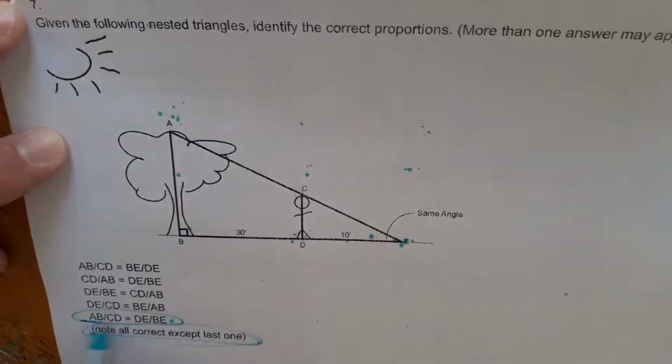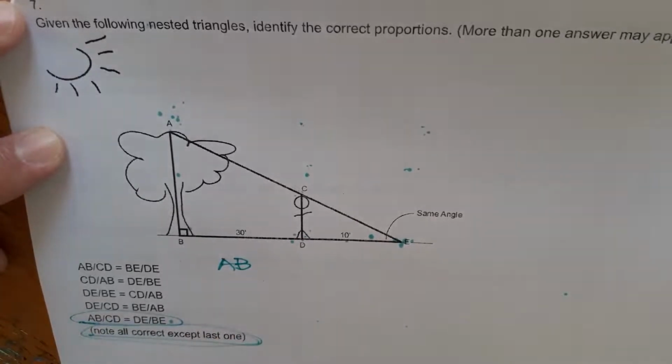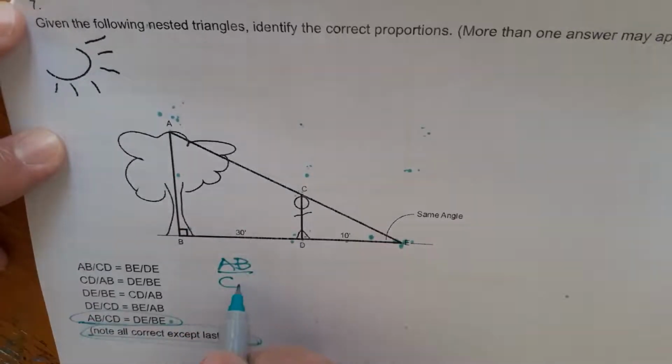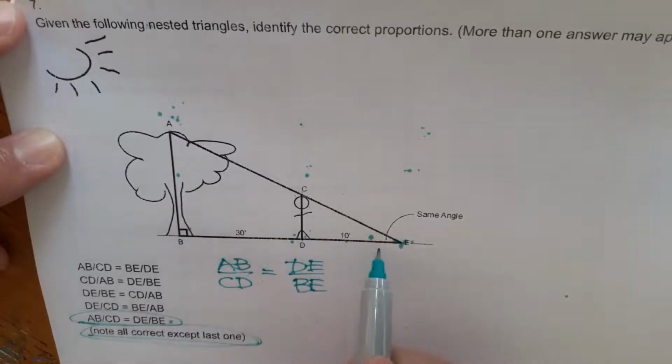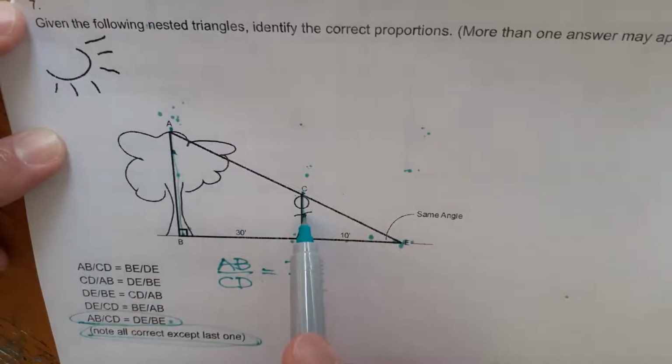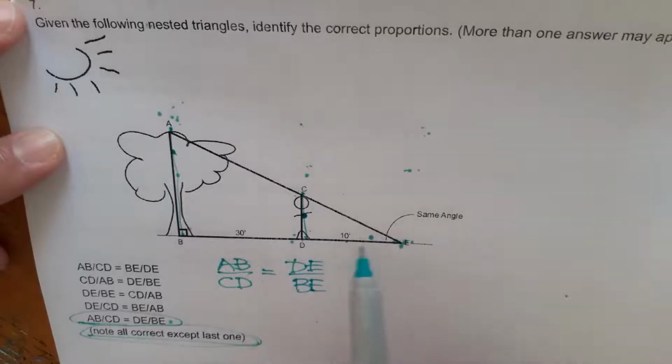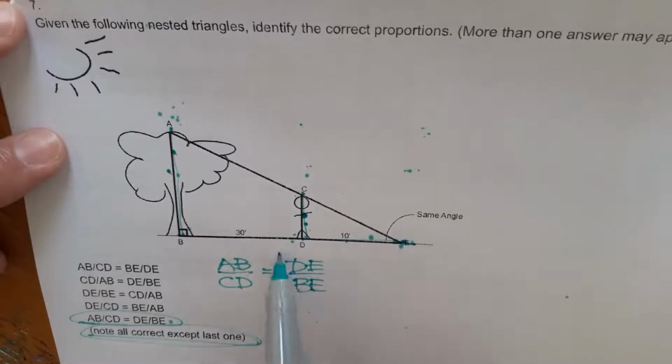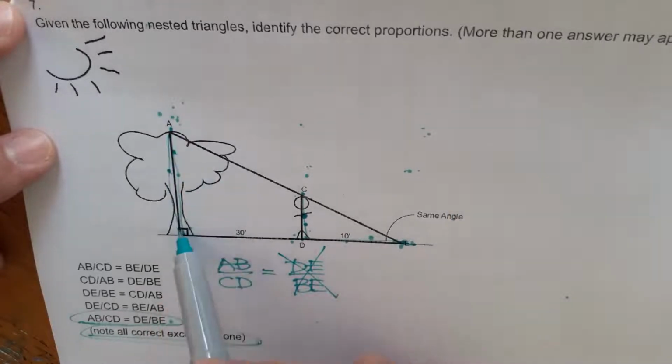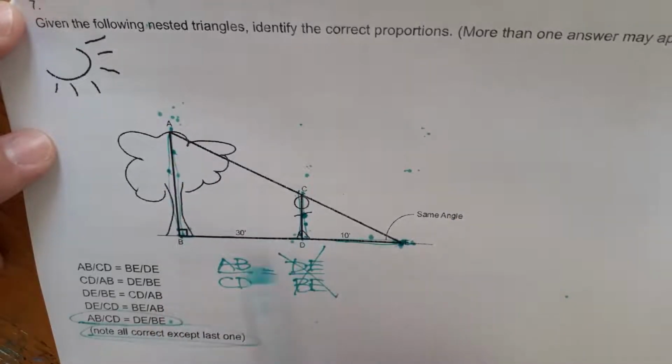Let's start at the hardest one, I think, this one. Excuse me. AB over CD equals DE over BE. Okay, let's check it. So here's AB. AB over CD. Height of the big, height of the small. If that's true, DE is height of the big over height of the small. Wait, DE is base of the small over base of the big. That went in reverse order. This is not right. Height of the big, height of the small, it would be base of the big, BE. It would have to be BE over base of the small, DE.